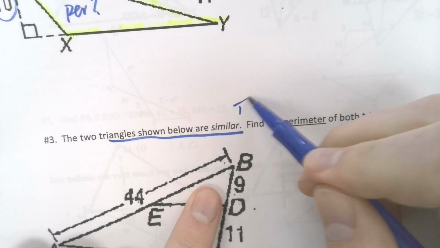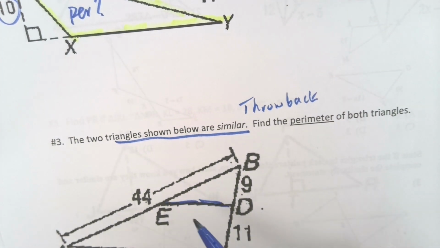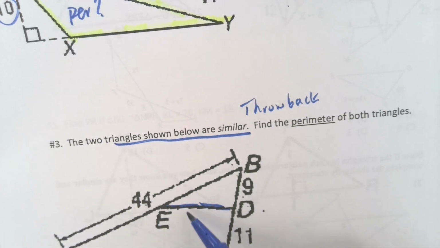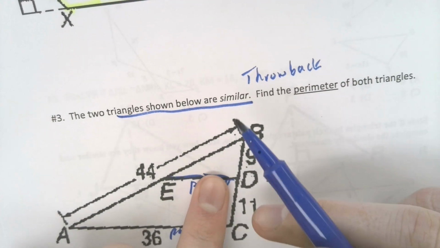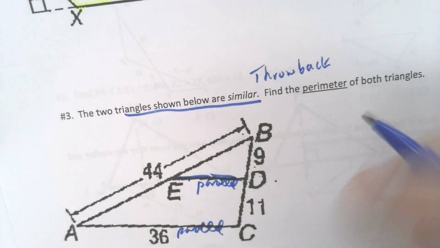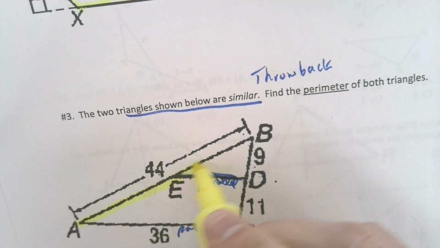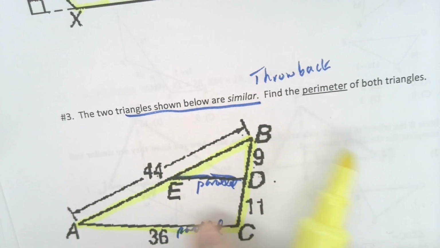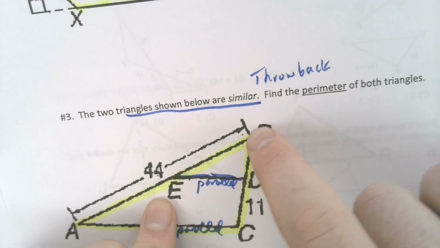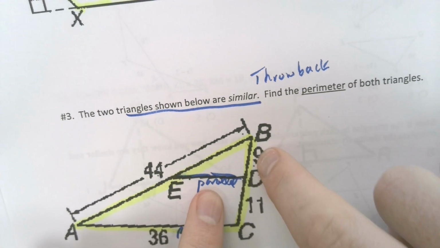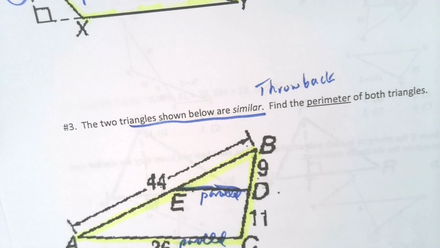This is a throwback to yesterday a little bit, where they give us parallel lines. So we got parallel lines here, and it looks like we want to find the perimeter of both triangles. It's going to be pretty easy to find the perimeter of this triangle because you know all three sides once you add that up. But then you're going to need to find the perimeter of this triangle, and that's going to be a little bit tougher. You're going to have to use this side and the perimeter of this triangle and the unknown perimeter of this triangle to find that.